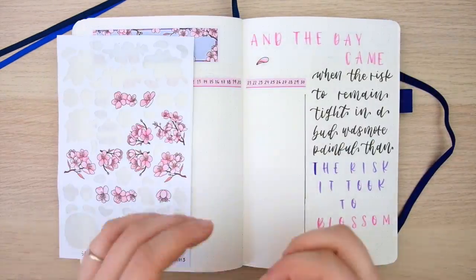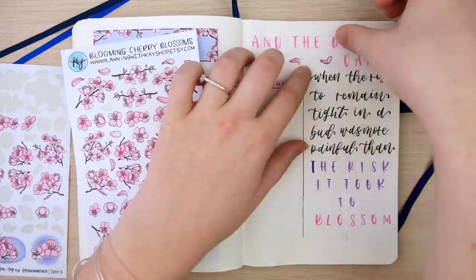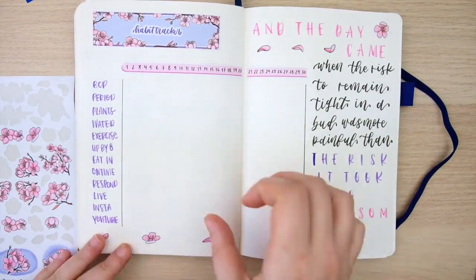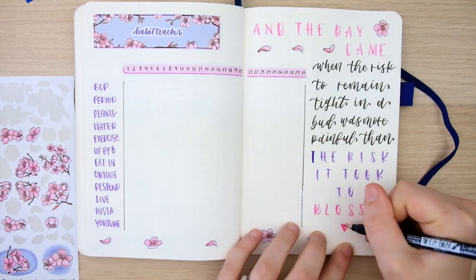I'm then going to finish off my habit tracker with some dividing lines in between each week, along with some extra sticker decoration along the top and bottom of the spread.